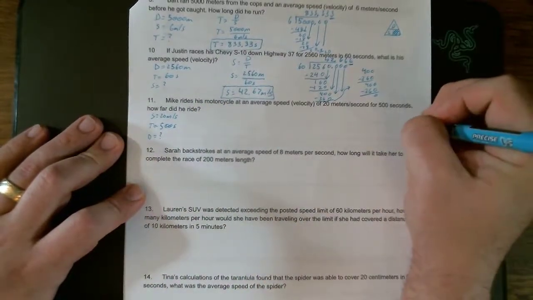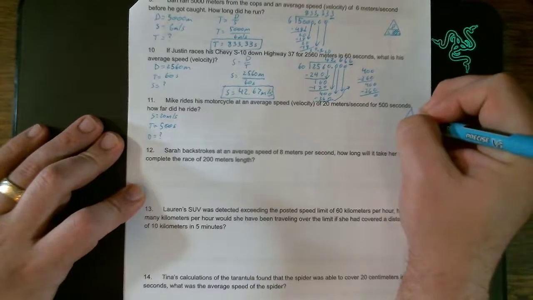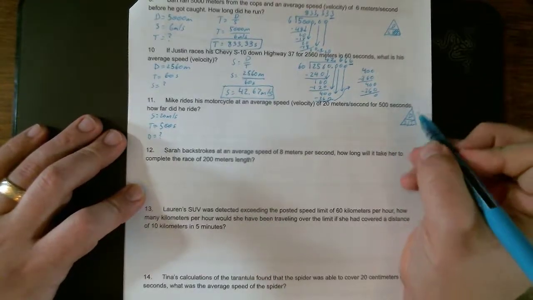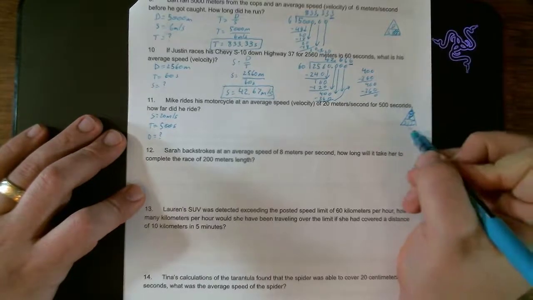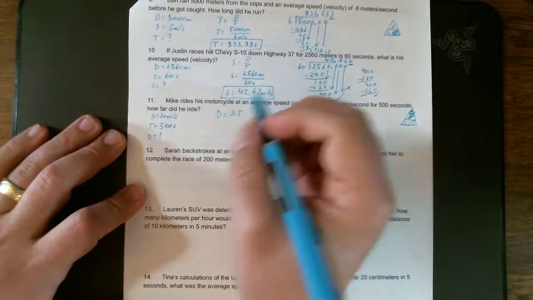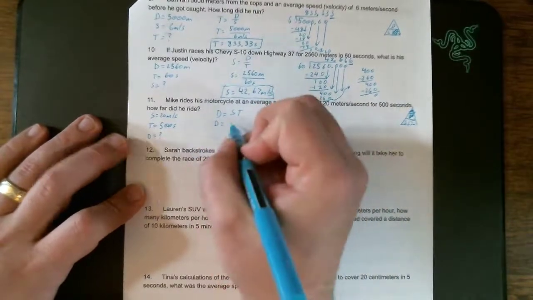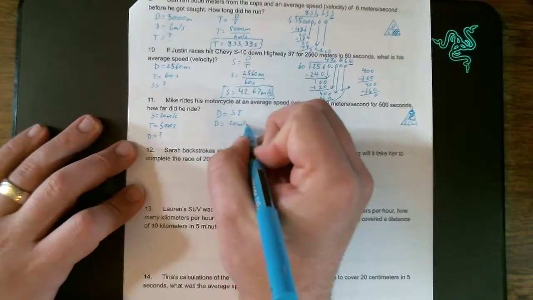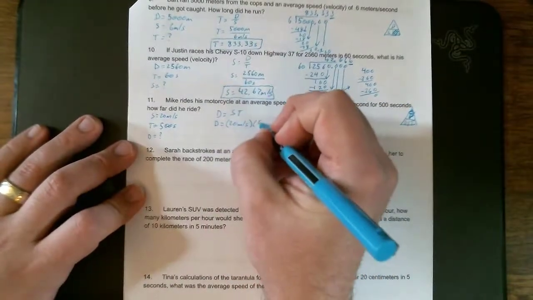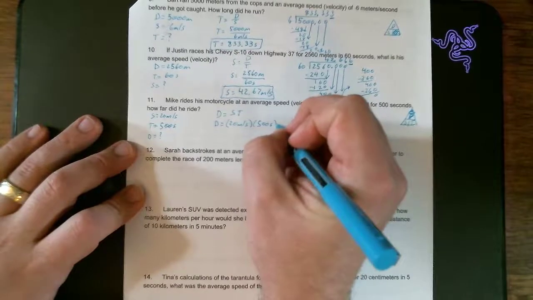All right, speed triangle. We need distance. So it's going to be D equals speed times time. D equals 20 meters per second times 500 seconds.